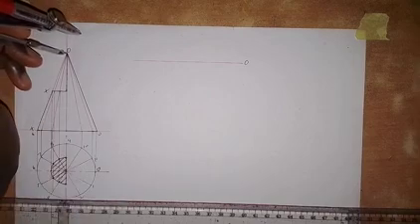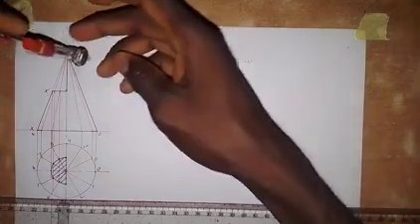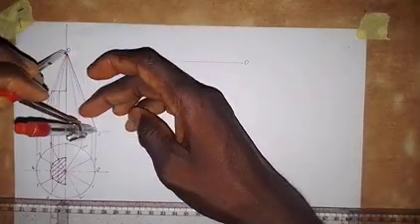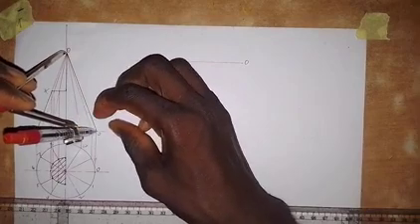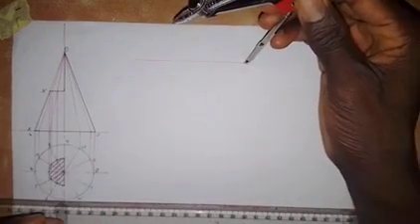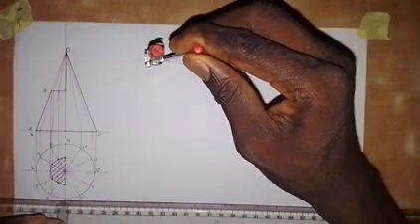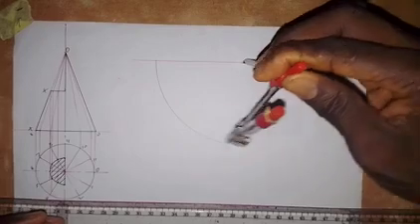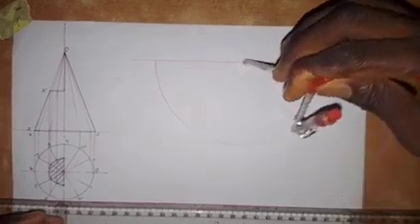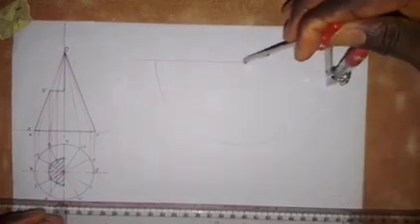I'll take the distance from this point O to 0, and then I put it at this point O here, and I will draw this line.